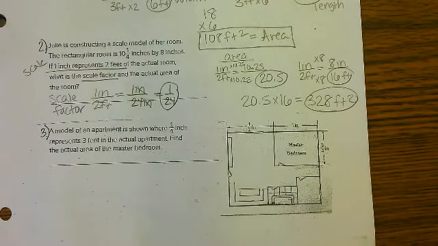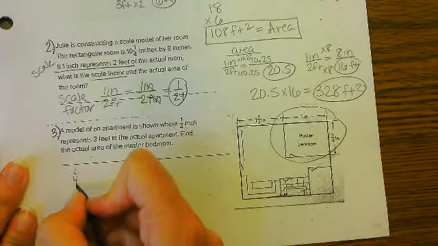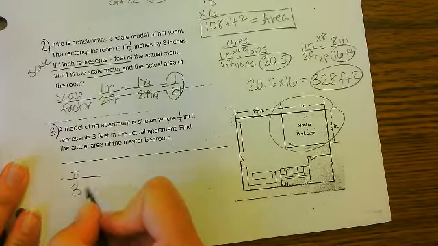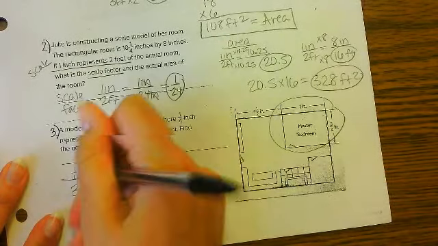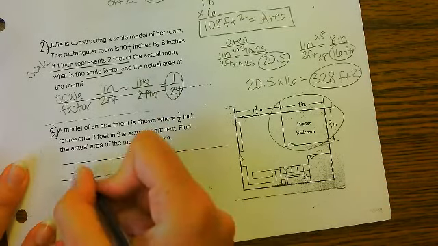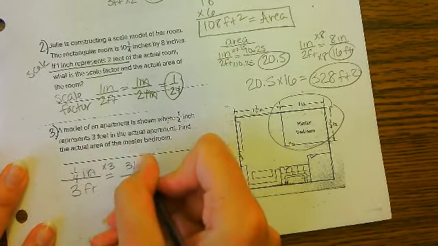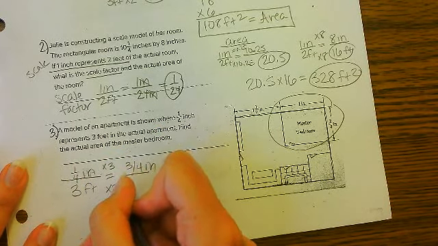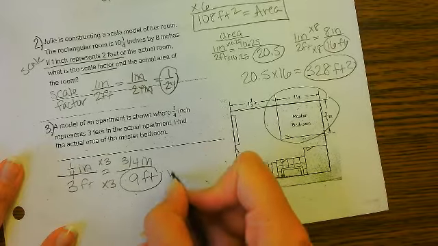A model of an apartment is shown where 1/4 inch represents 3 feet in the actual apartment. Find the actual area of the master bedroom. So we're looking over here. If we know 1/4 inch represents 3 real life feet, what would 3/4 of an inch represent? If I do 1/4 times 3, that would give me 3/4 of an inch. And then that means I do 3 times 3 to give me 9 feet for the real life width.